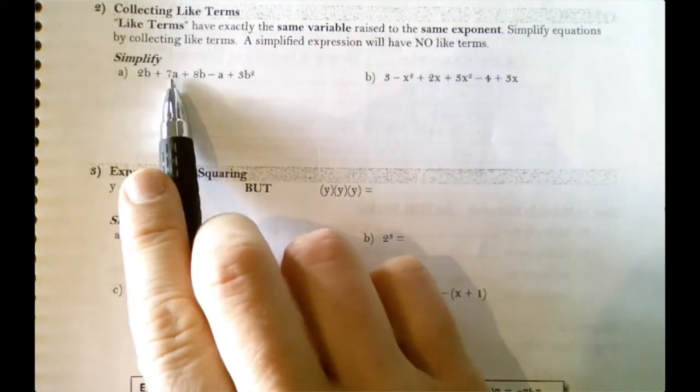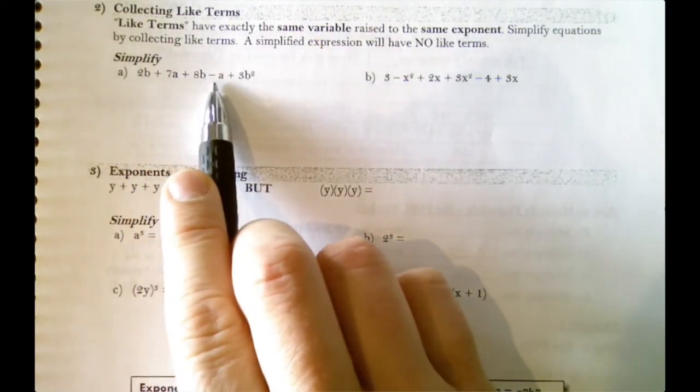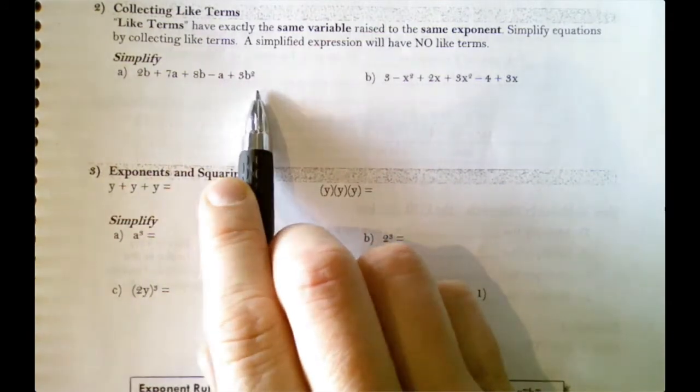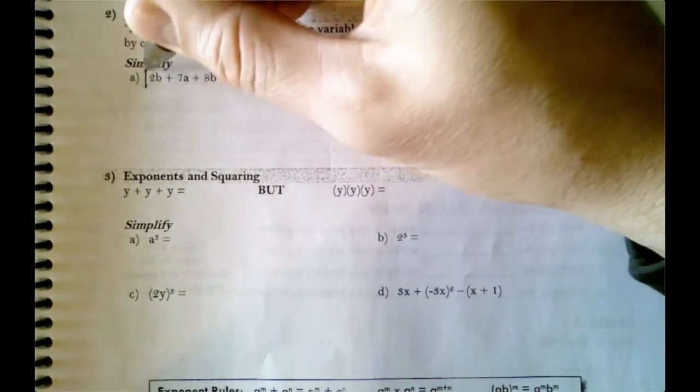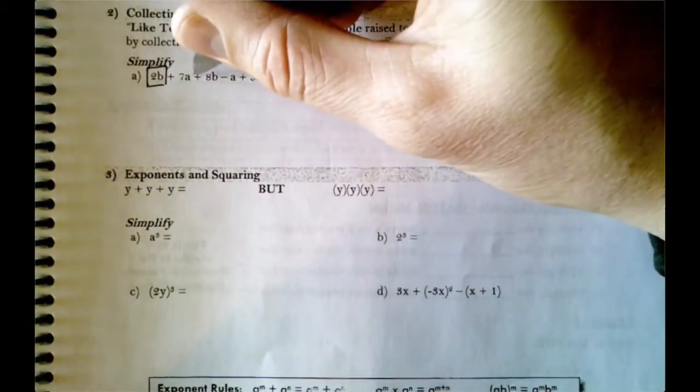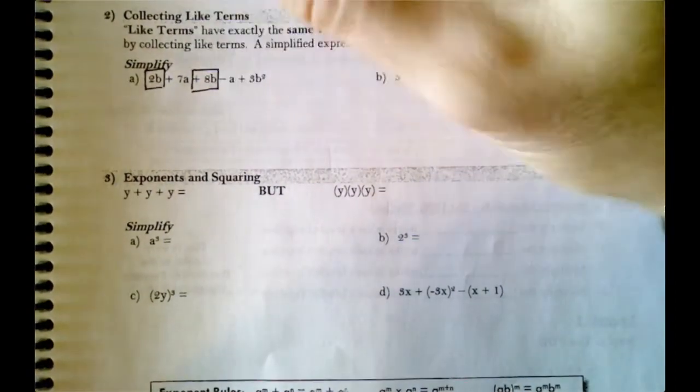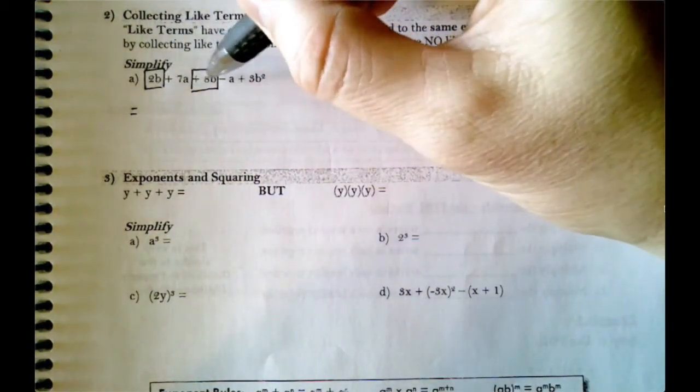Collecting like terms is when you have the same variable raised to the same exponent. You can add or subtract the terms that have those conditions. So let's look at 2 examples and see if we can collect like terms. We've got 2b plus 7a plus 8b minus a plus 3b squared. There's a couple terms there that have the same letter. In fact, 2b is the exact same letter as 8b. So we can collect those by using the sign between them. 2b plus 8b is 10b.